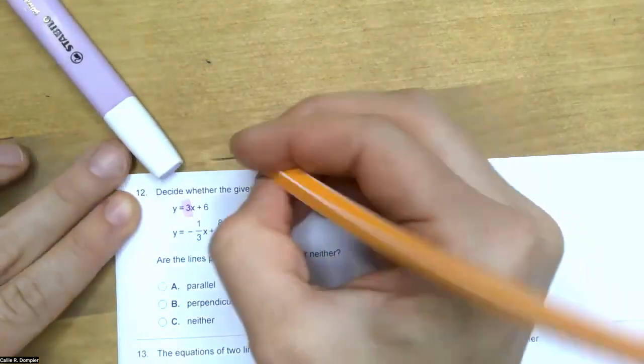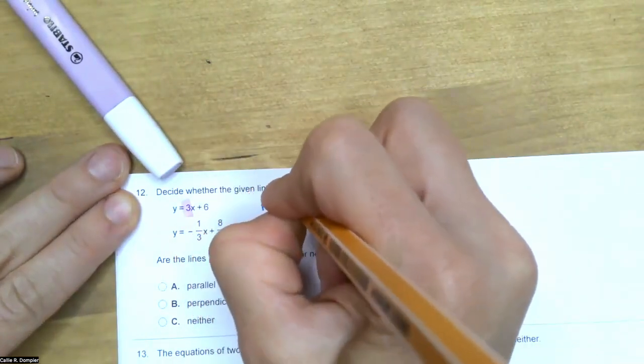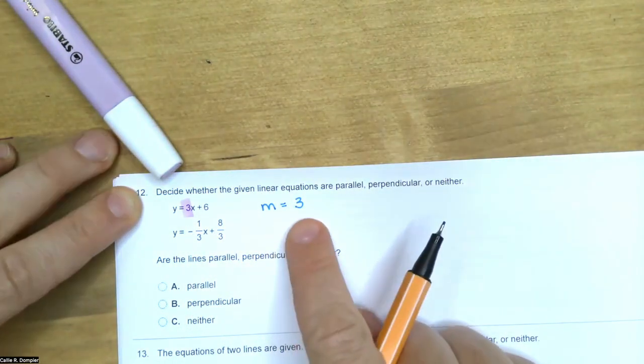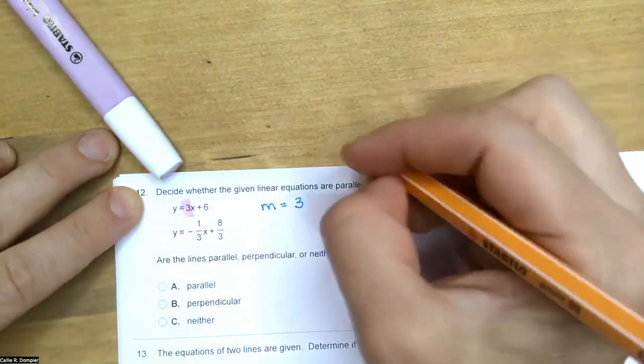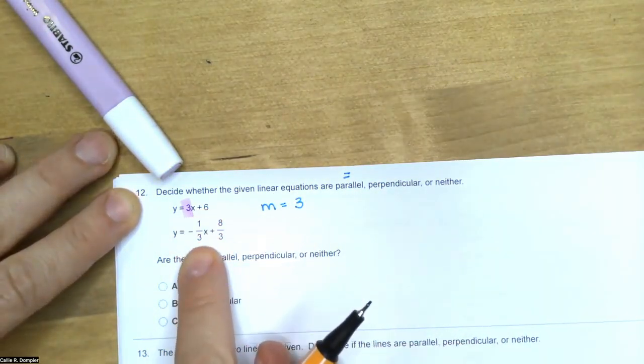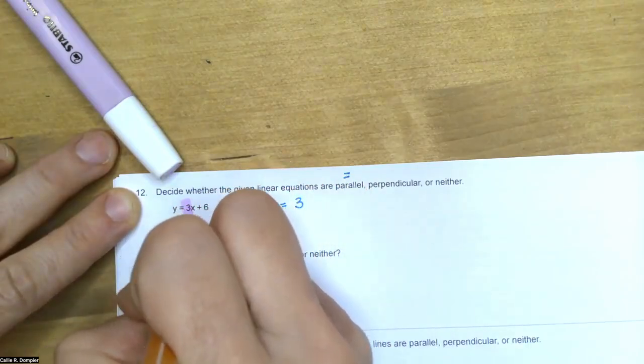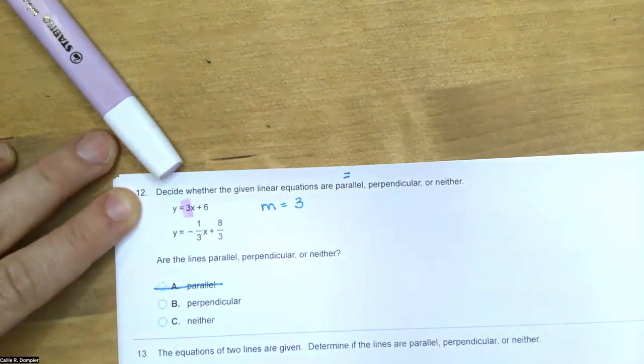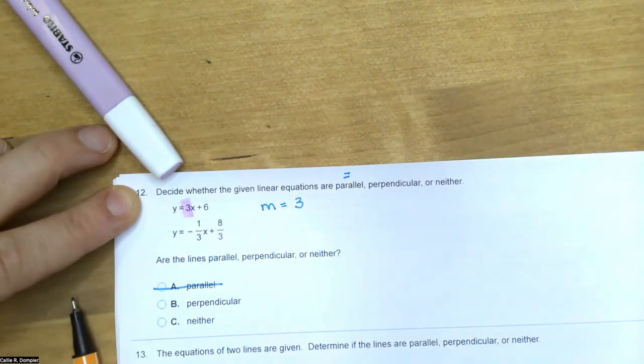The slope is m equals 3. For it to be parallel, they have to be the same. Okay? 3 and negative 1/3. Is that the same? No. So that is not parallel. Done. Is it perpendicular?